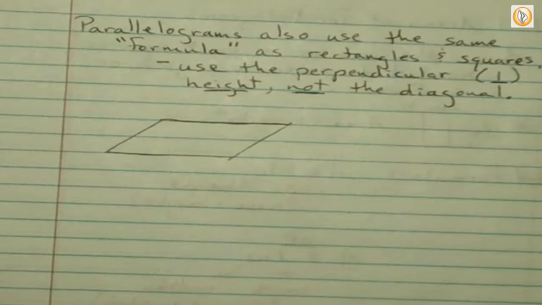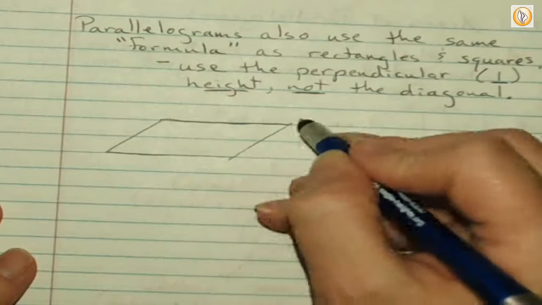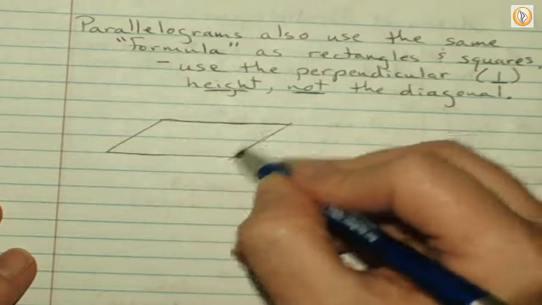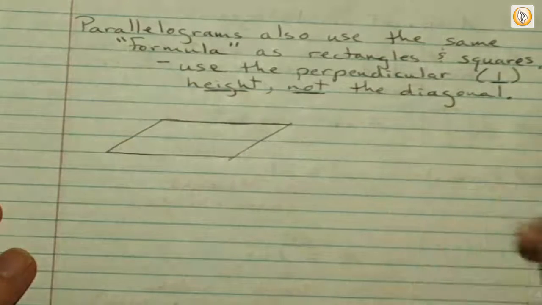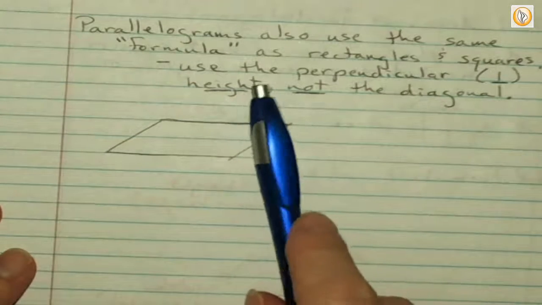If this doesn't look anything like it, you may think, well, we'll just use this diagonal here, you know, length times width sort of thing. Absolutely not. You do not use the diagonal. You're going to use the height.